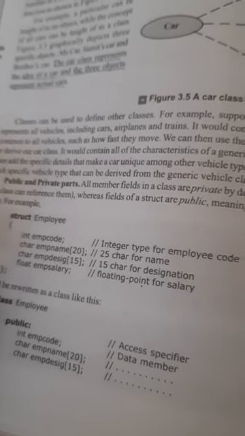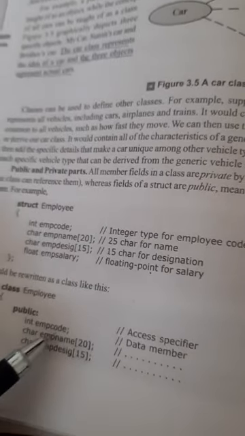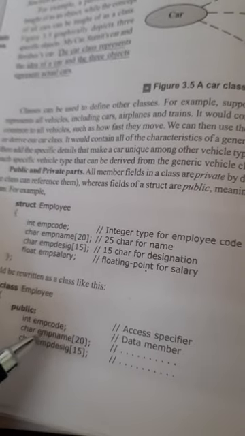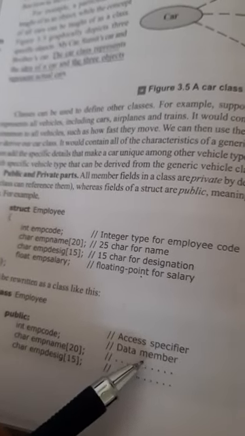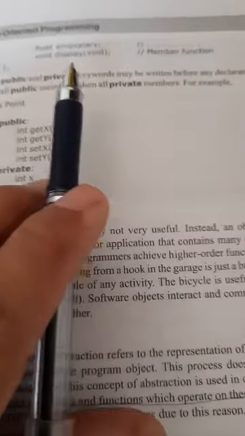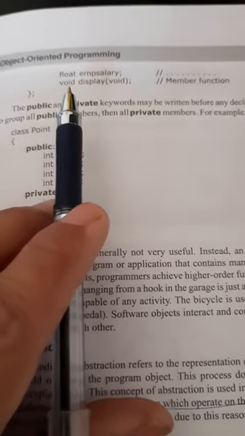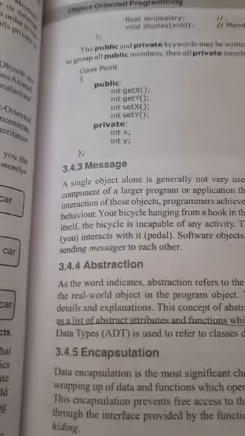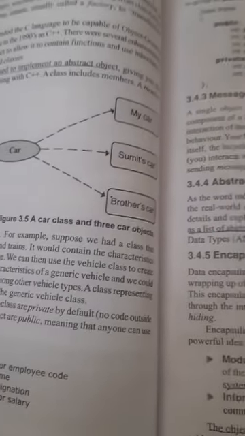Along with that, you have the same variables of different data types. Here they are called data members. And a new addition is these member functions, void display, void. Now member functions are a new addition in object oriented programming.